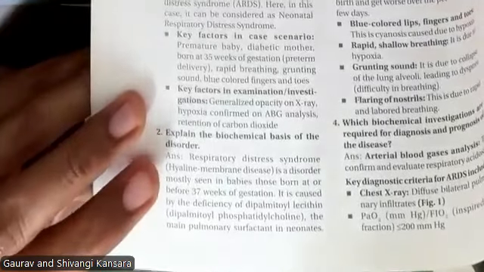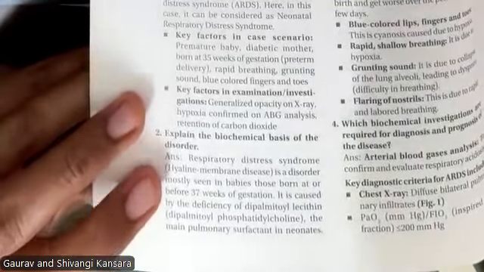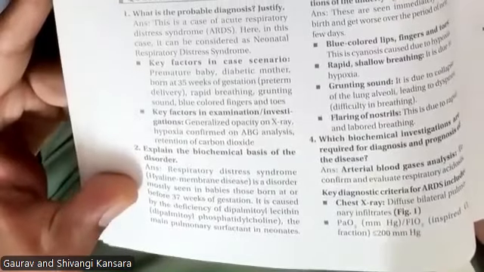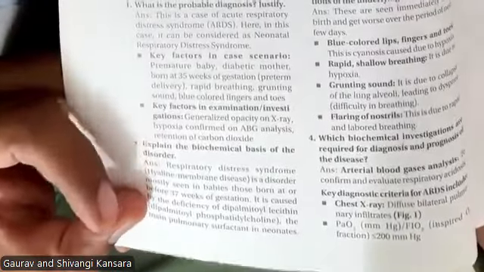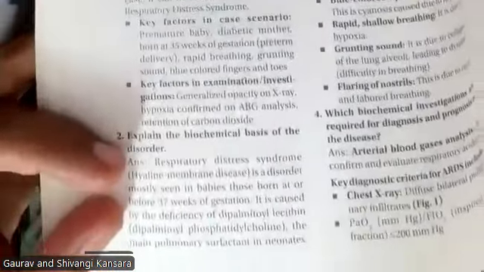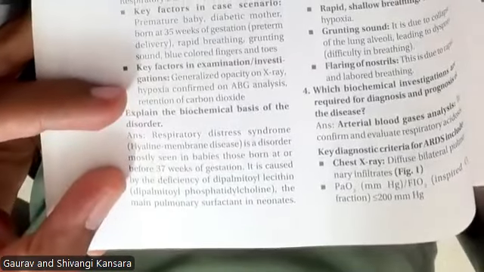Okay, the biochemical basis here is that this disorder is seen in babies which are born at or before 37 weeks of gestation. Normally, the baby becomes a term child at 37 weeks of gestation. If born before that, the baby can have difficulty in breathing. This is because of a deficiency of the phospholipid, whose name is dipalmitoyl lecithin. Can you see this? So the phospholipid here is dipalmitoyl lecithin, and it works as a surfactant, a pulmonary surfactant.